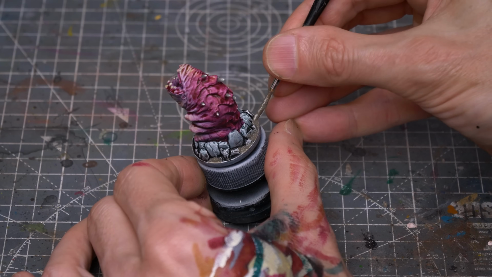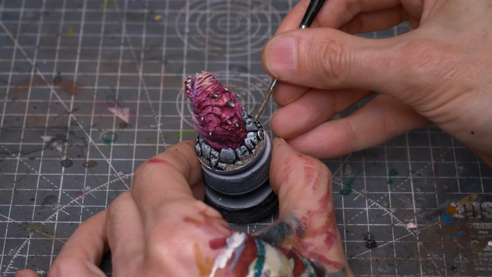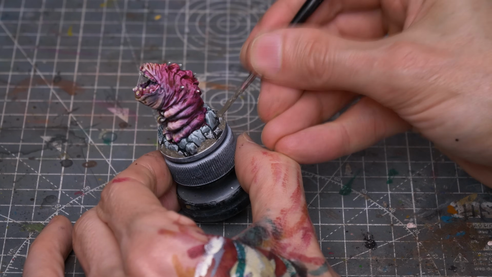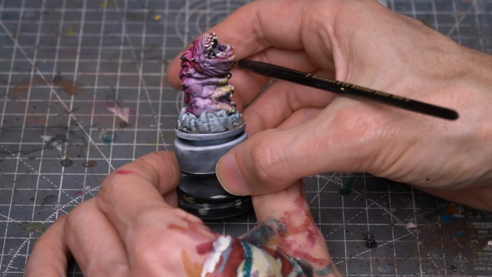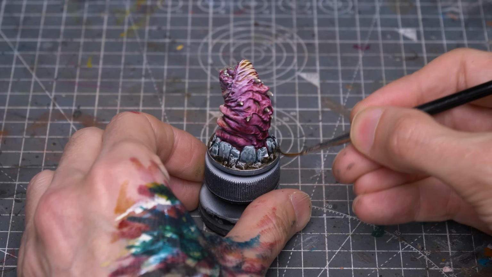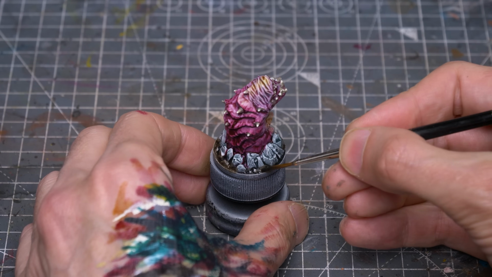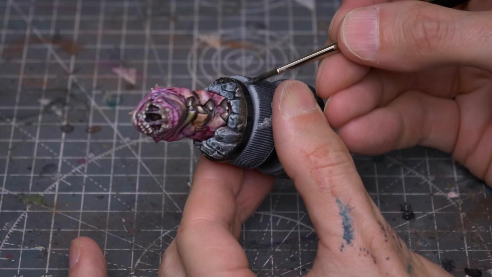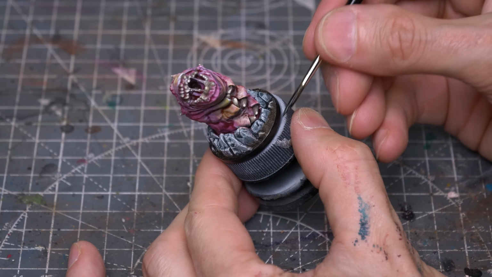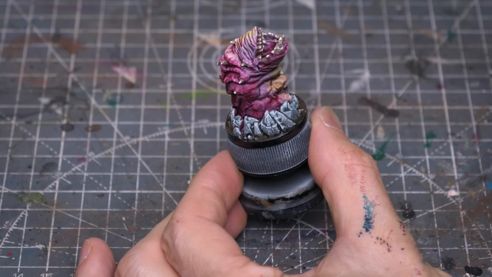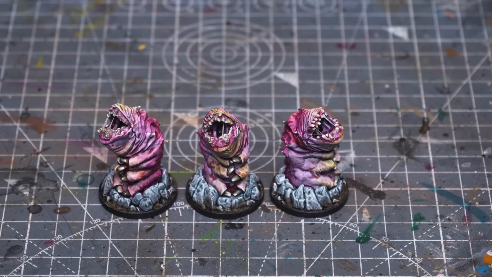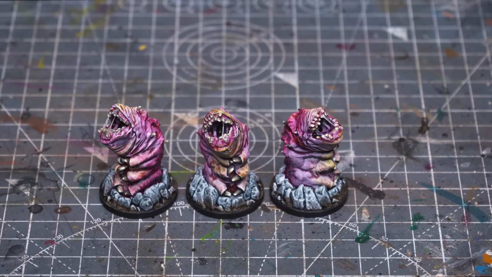I'm now applying a little dark earth basing paste to what ground there is, followed with a wash of Agrax Earthshade. And I'm painting the rim of the base using Scalecolor's flat black. And this completes the Nameless Things, so I'm now moving on to the giant spiders.